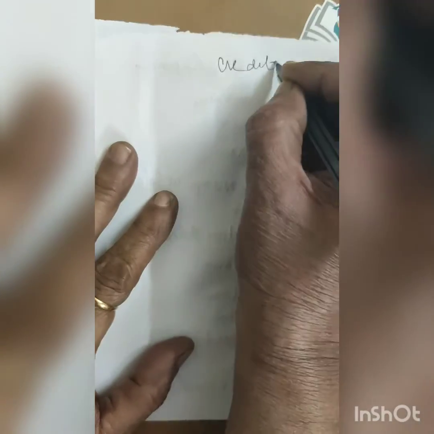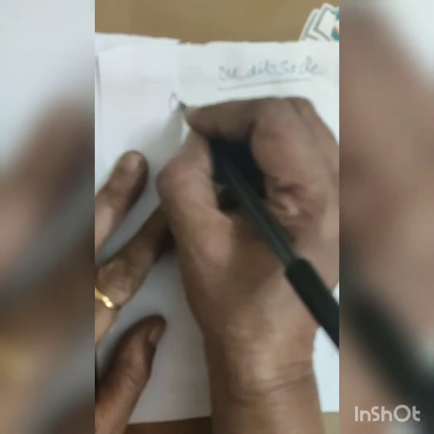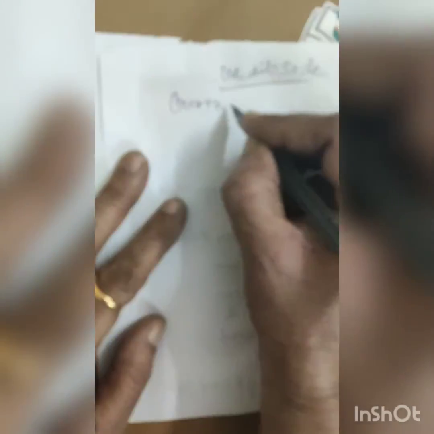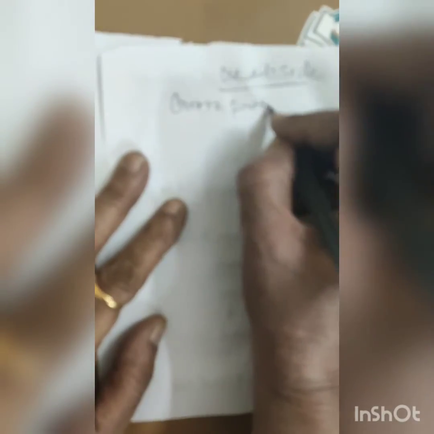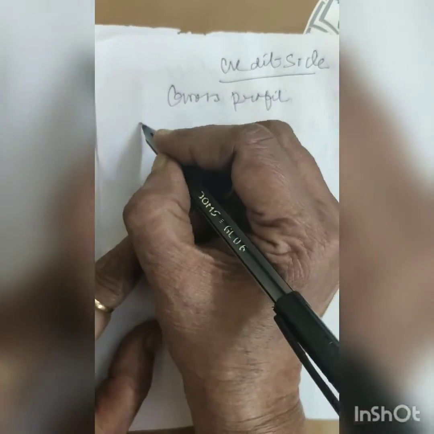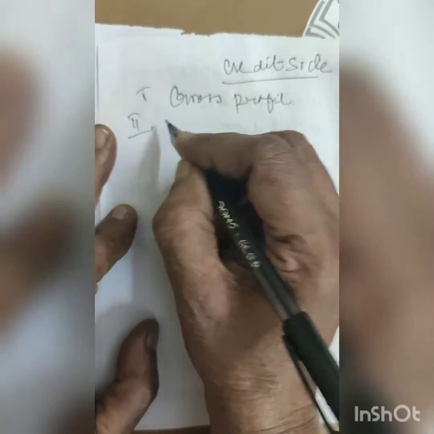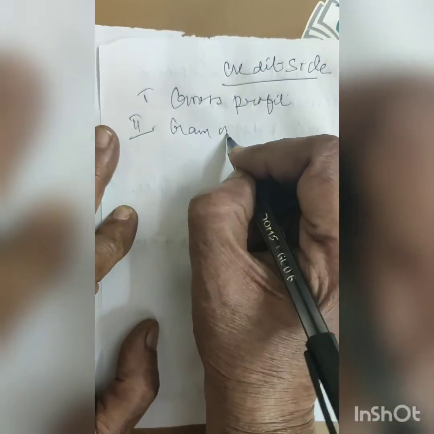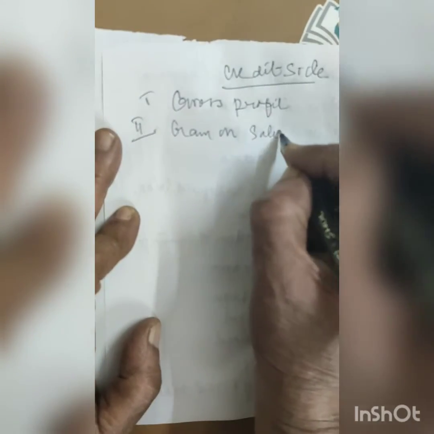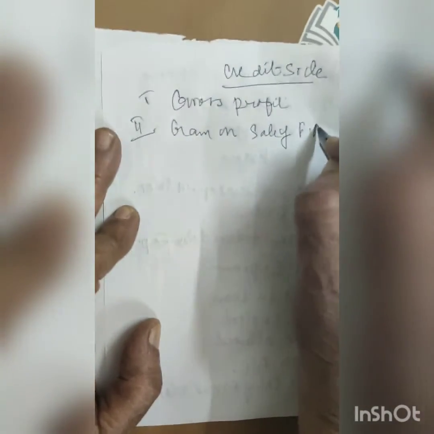Next, let us go to the credit side of the profit and loss account. Let us read the credit side. The first item will be the gross profit, which will be transferred from the trading account, and this is the foremost important. And second thing, generally the gain on sale of fixed assets.